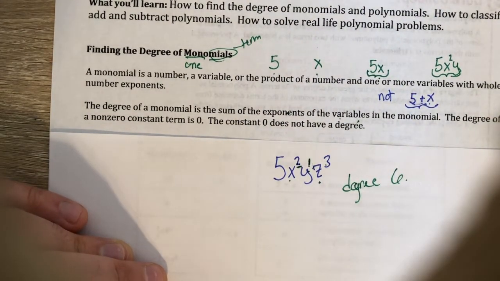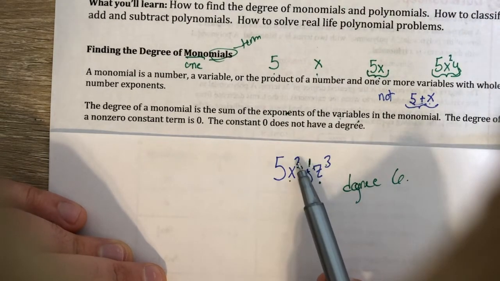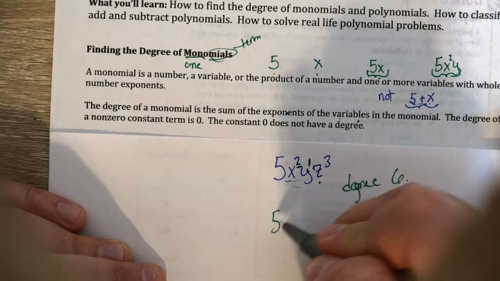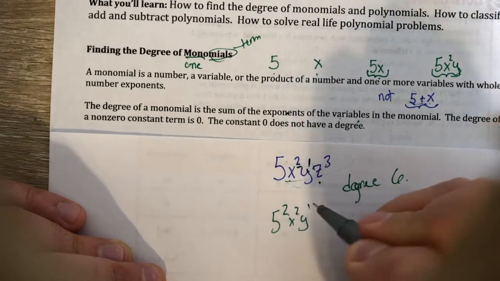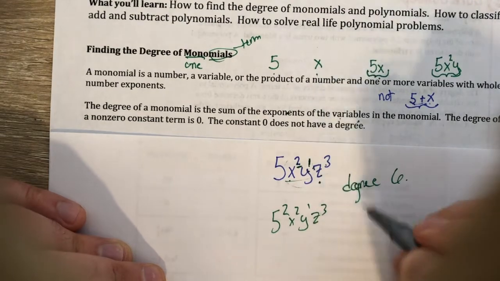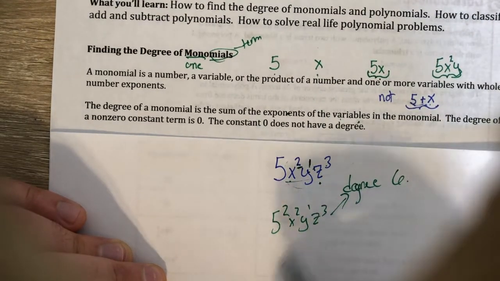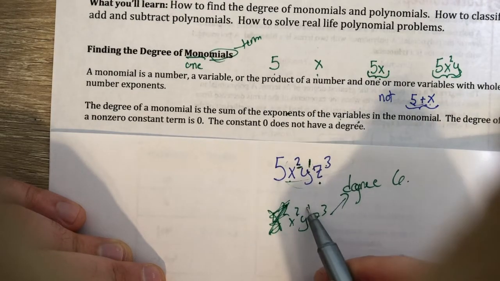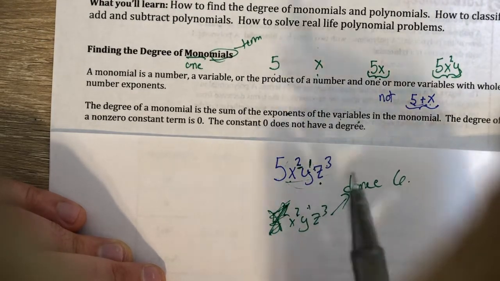So it's not very difficult to find the degree of a monomial. You just add up the exponents of the variable part. If for some reason this was written as 5 squared x squared y to the 1 z cubed, the degree would still be 6. It doesn't matter that the 5 is squared. The definition says you only add the exponents of the variable parts.